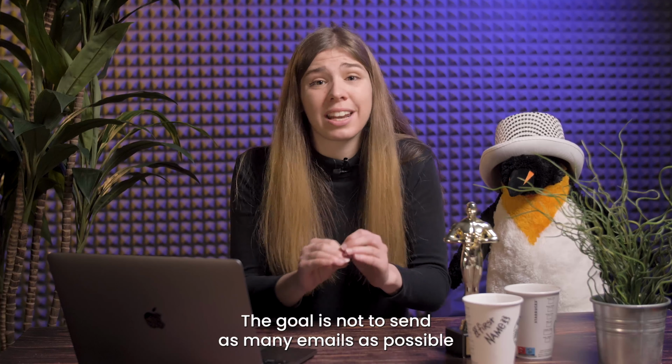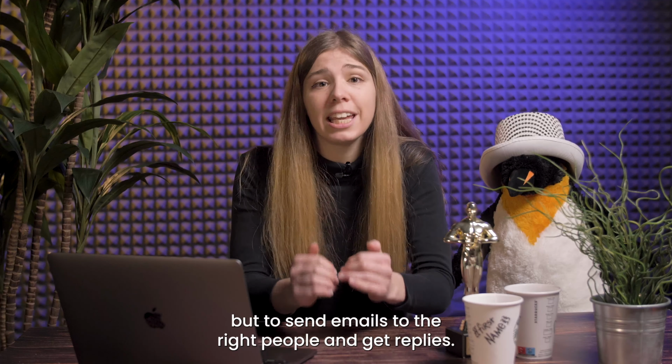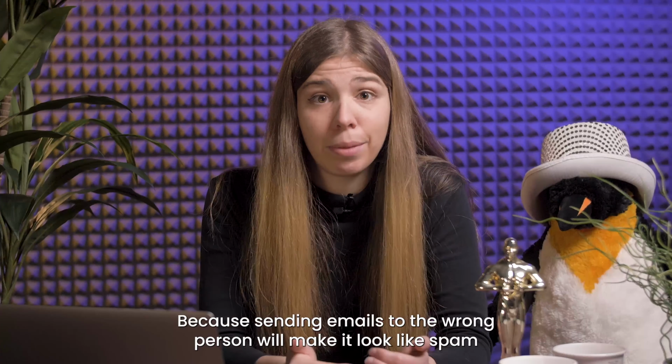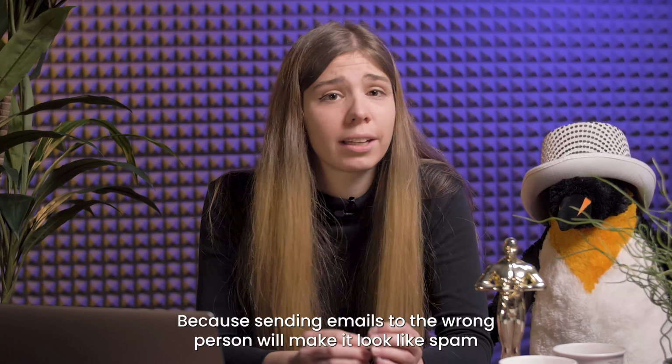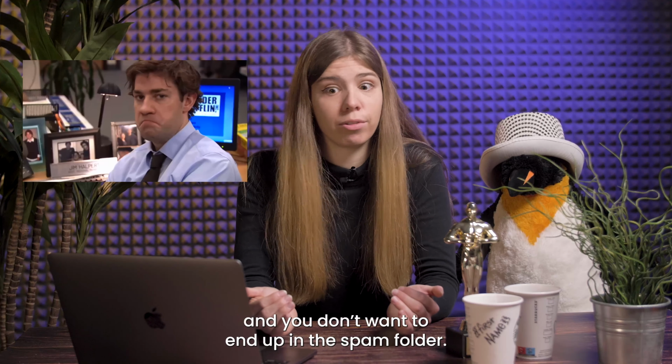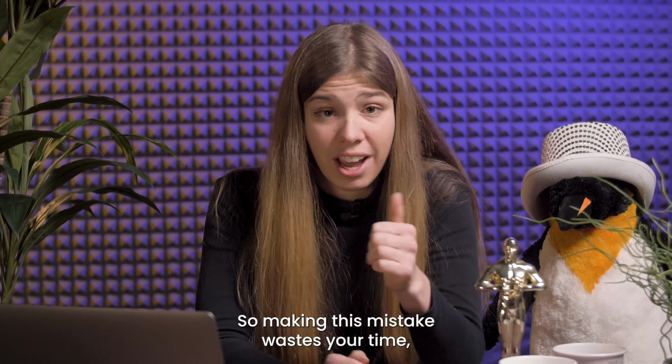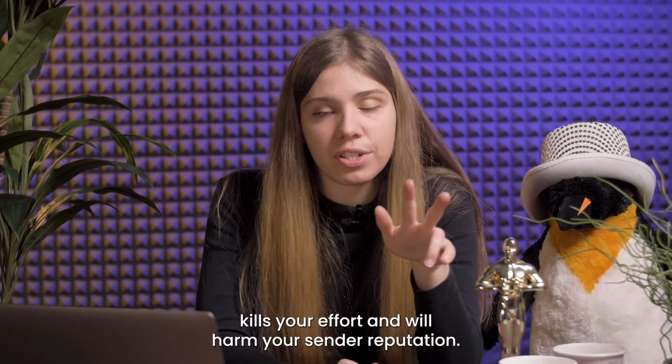The goal is not to send as many emails as possible, but to send emails to the right people and get replies. Because sending emails to the wrong people will make it look like spam, and you don't want to end up in the spam folder. So making this mistake wastes your time, kills your effort, and will harm your sender reputation.